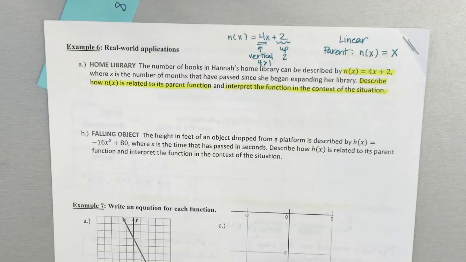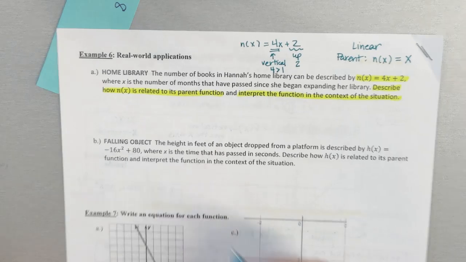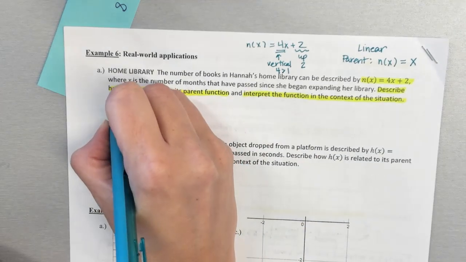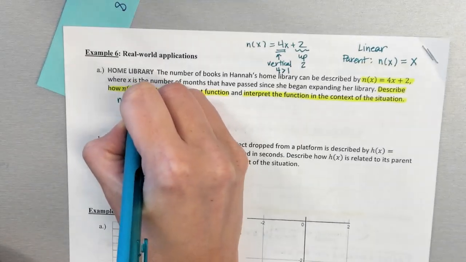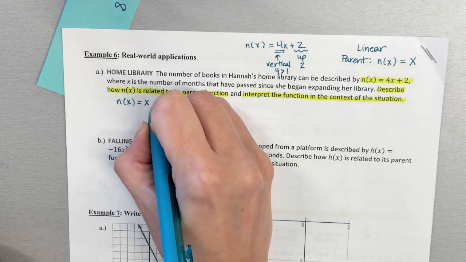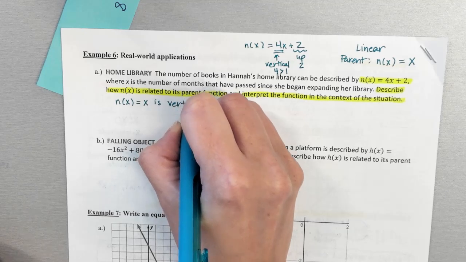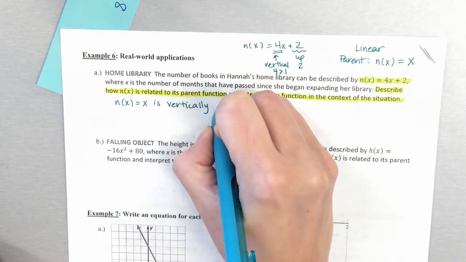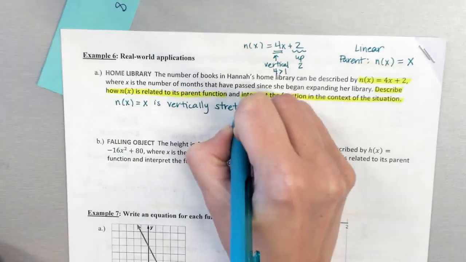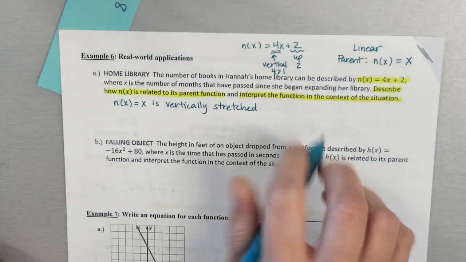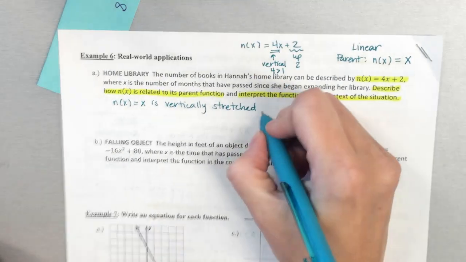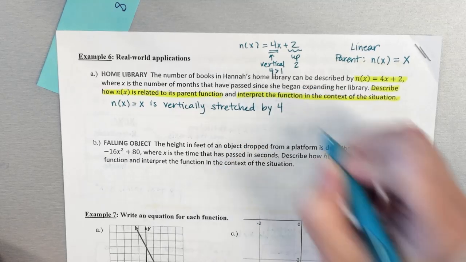So the first part of this is exactly like what you did yesterday, where you're going to say n of x equals x is vertically stretched. And we're actually going to add in here what it's stretched by. So if it's 4, it's vertically stretched by 4.